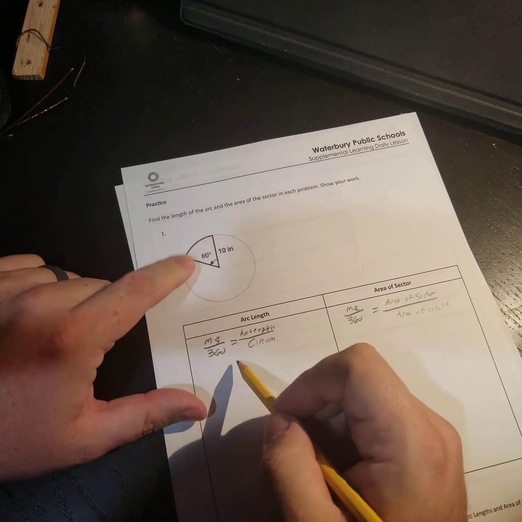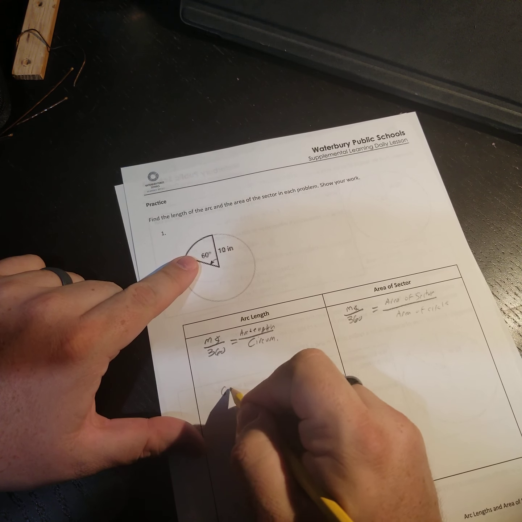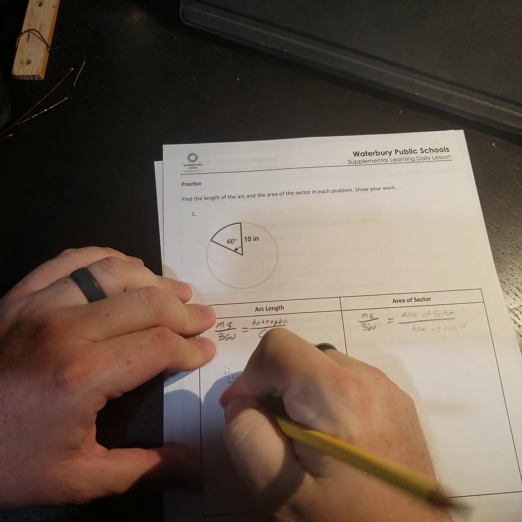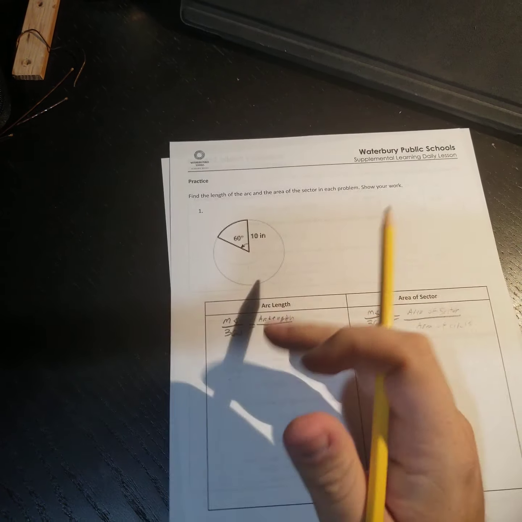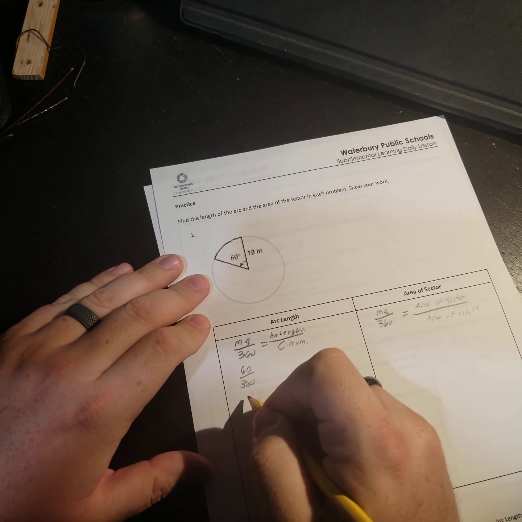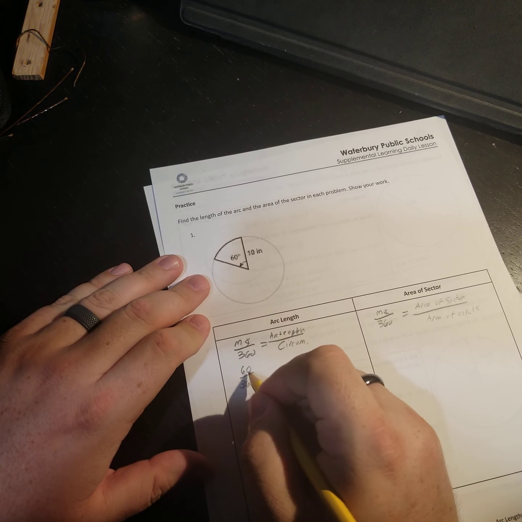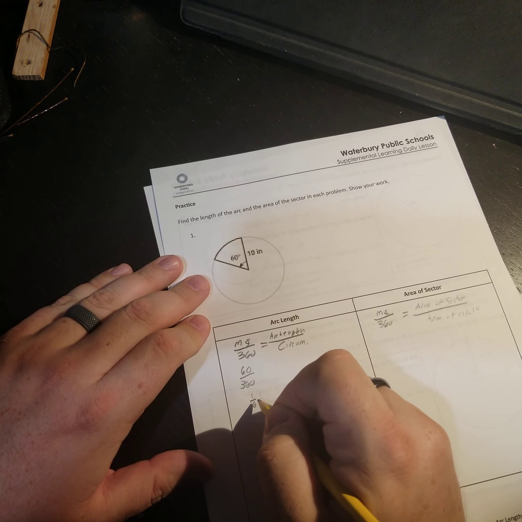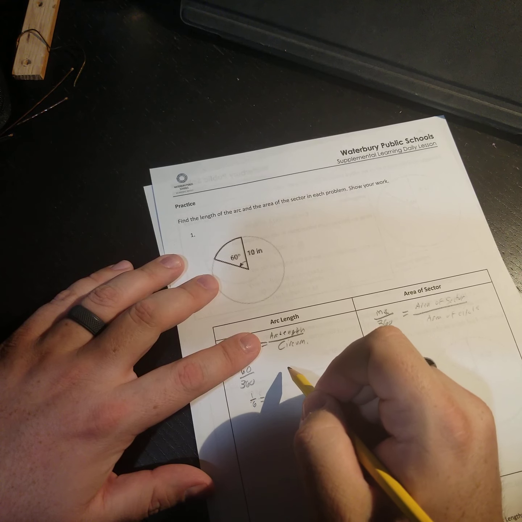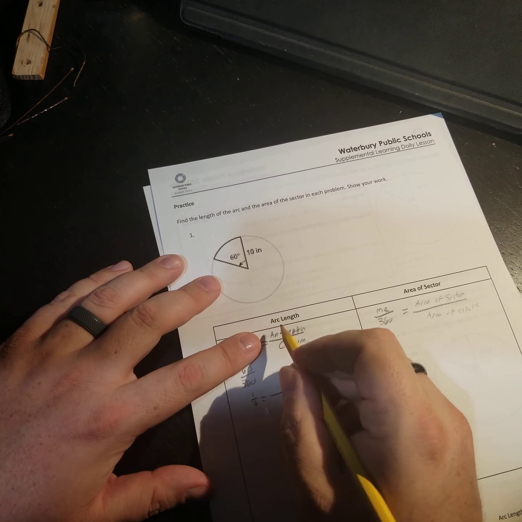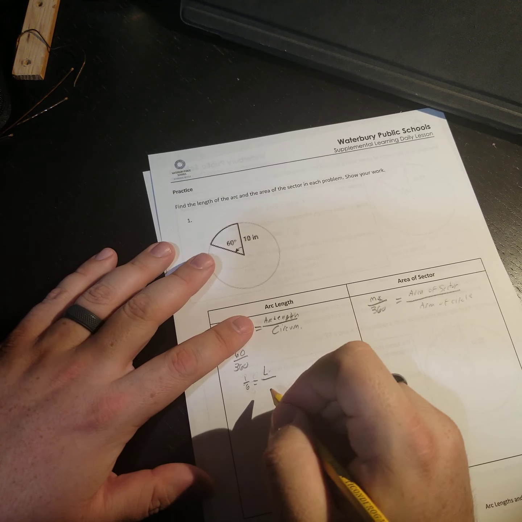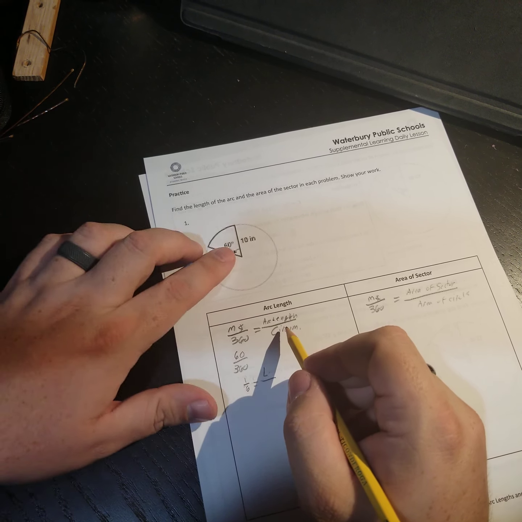So let's fill in what we know. We know that the measure of the angle is 60 over 360. Simplify, reduce. 60 over 360 reduces to 6 over 36, so that's 1 over 6, is equal to, do we know the circumference? Not off the top of my head. However, we don't know the arc length, so I'm going to call that L. We don't know the arc length, but we can figure out the circumference.